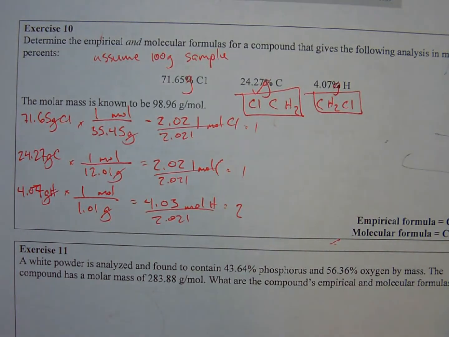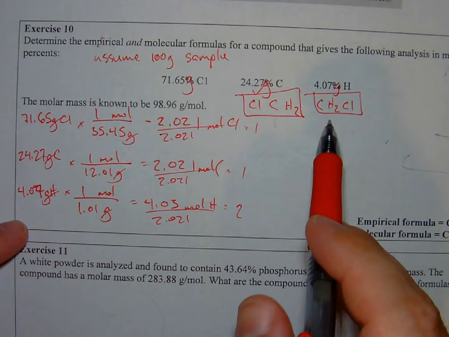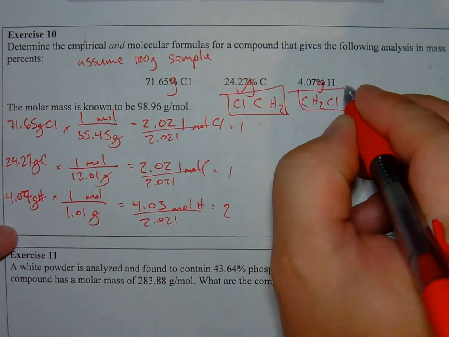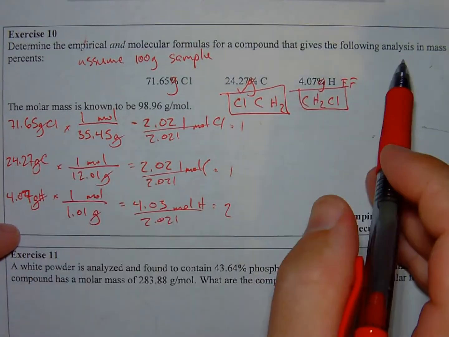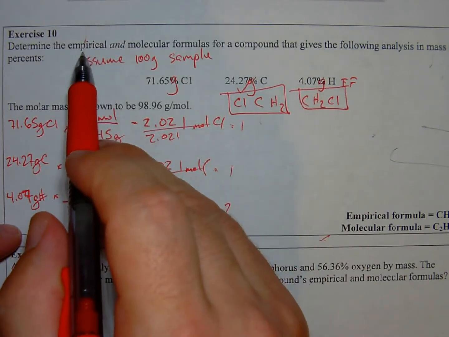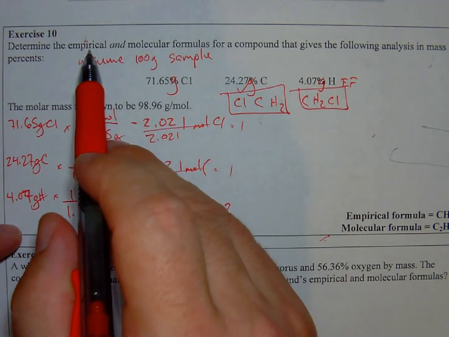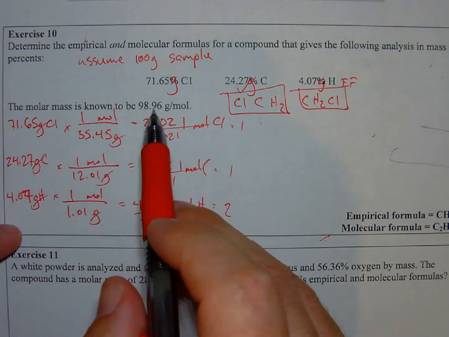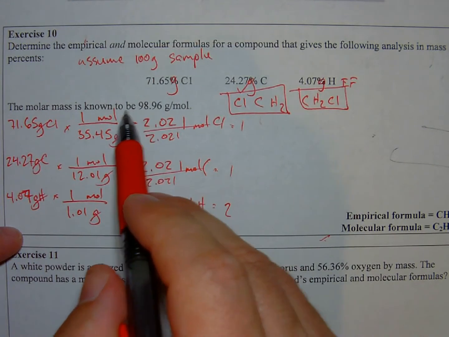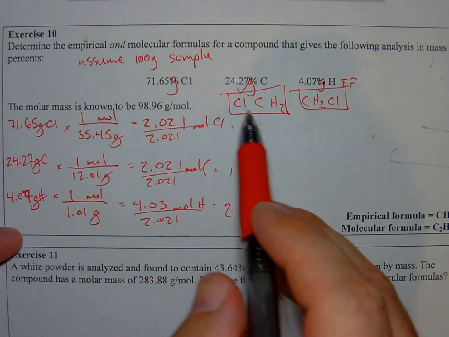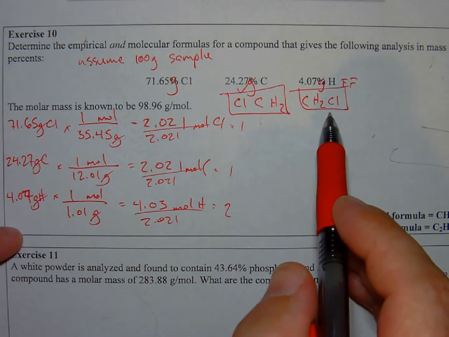And so there's one more step here. So this is my empirical formula. The question asked us for empirical formula and molecular formula. We just did empirical formula, so we've got one more. Now, I'm going to use this bit of information right here. The molar mass of whatever substance this is is 98.96.